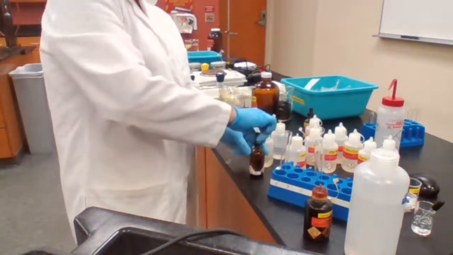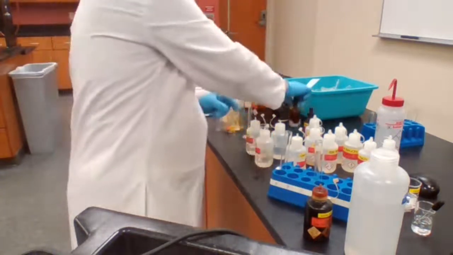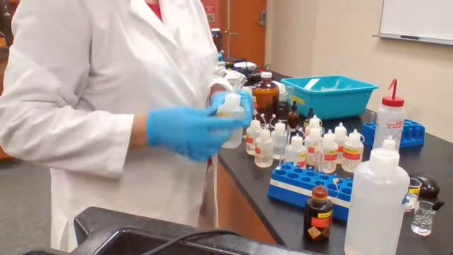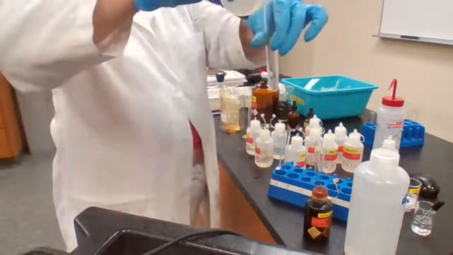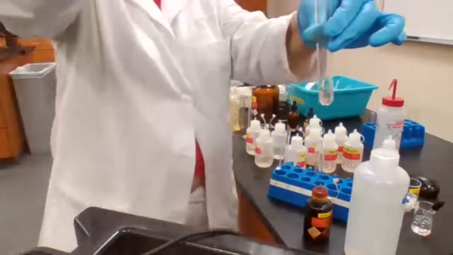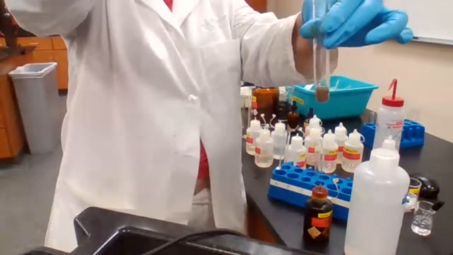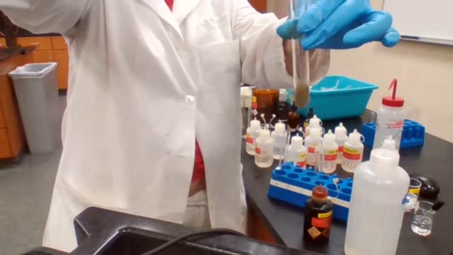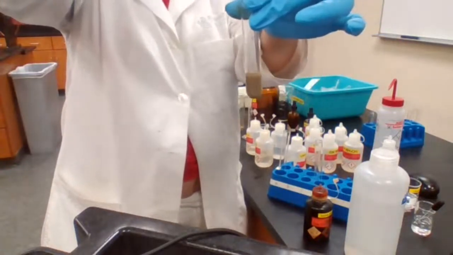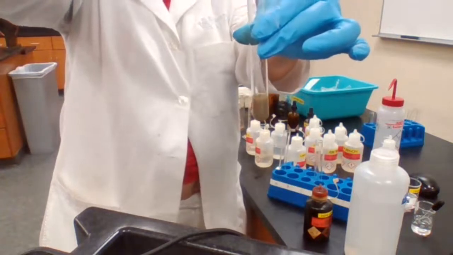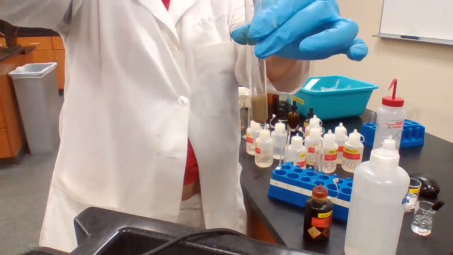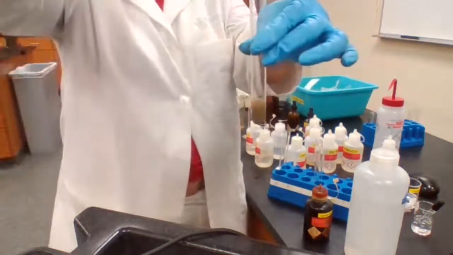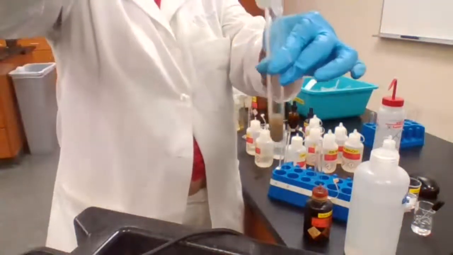I have my silver nitrate, and we are adding sodium hydroxide. When I add sodium hydroxide to the silver nitrate, it's going to turn black and form a precipitate. It's forming silver oxide, or silver hydroxide rather, and is a dark brown color.